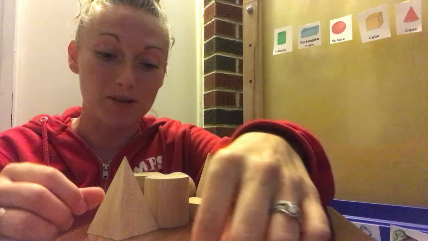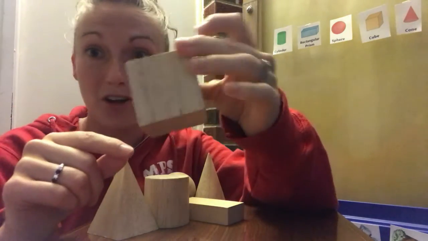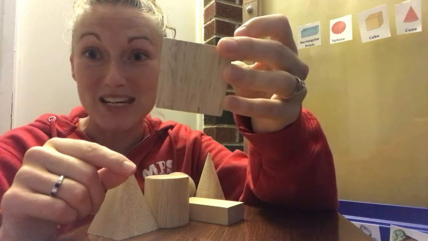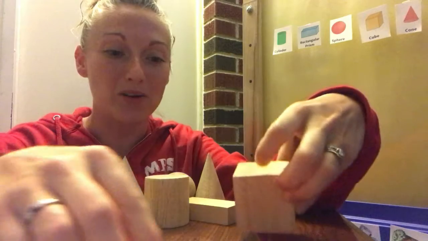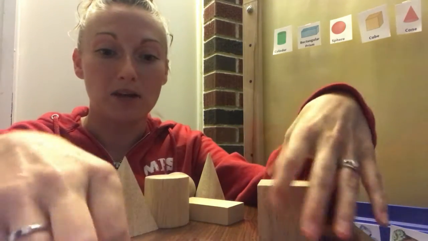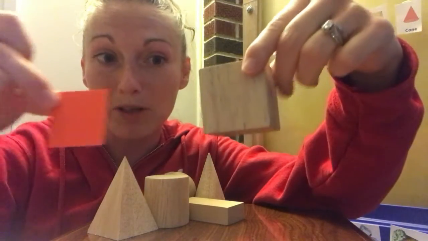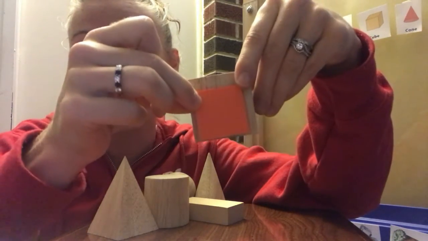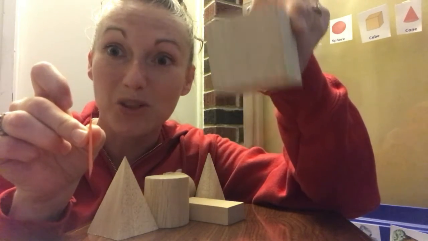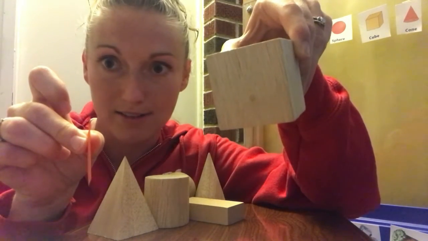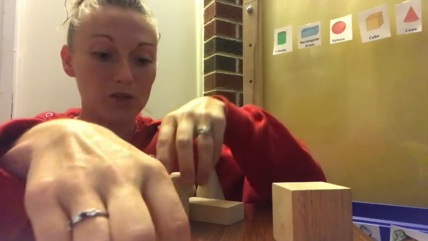Now 3D shapes, I want you to see the difference. These are big, they're not flat. They're 3D, they call it three-dimensional. Okay, so I want you to compare. So we have our 2D square, 3D cube. It has square shapes on it, but look, one is flat and the other 3D one is not flat. So that's the difference between 2D and 3D shapes.